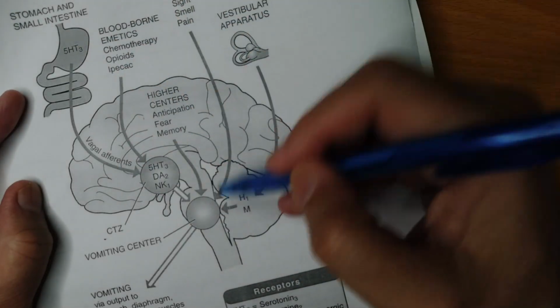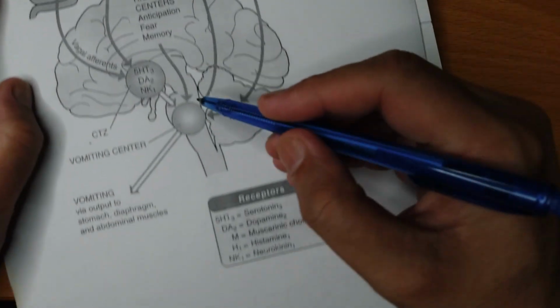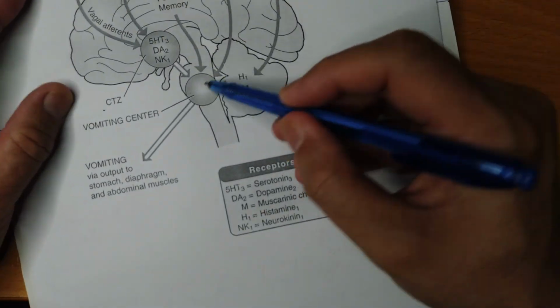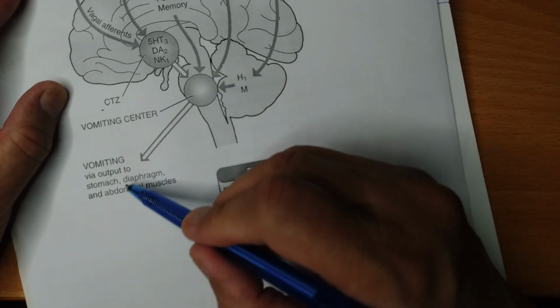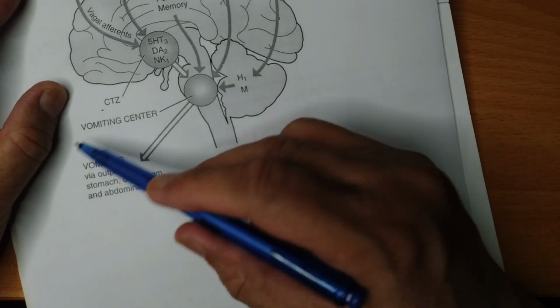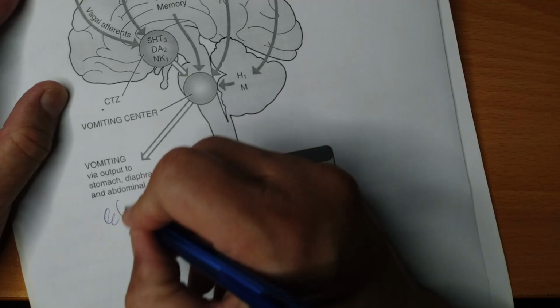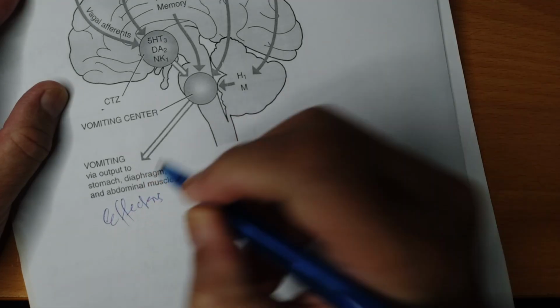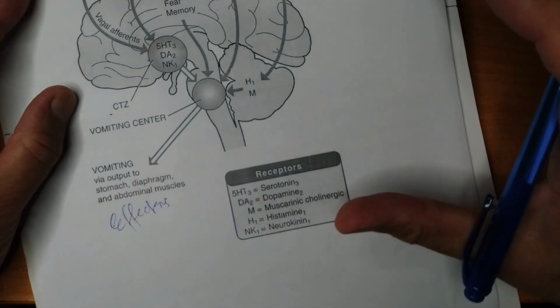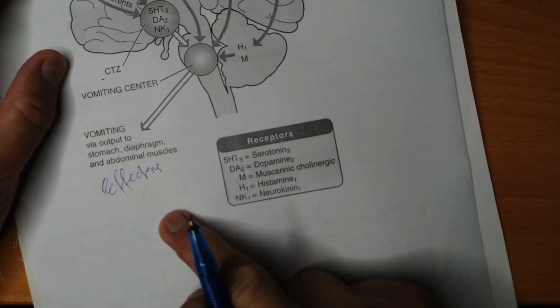All these sensory stimuli are conveyed to the vomiting center. The vomiting center in the medulla oblongata analyzes them, and it gives efferent pathways to the effectors, which include the abdominal muscles and diaphragm, and they contract forcefully to execute the act of vomiting.